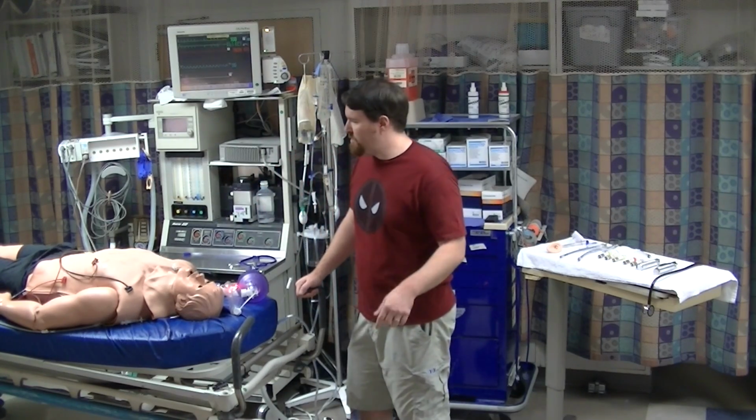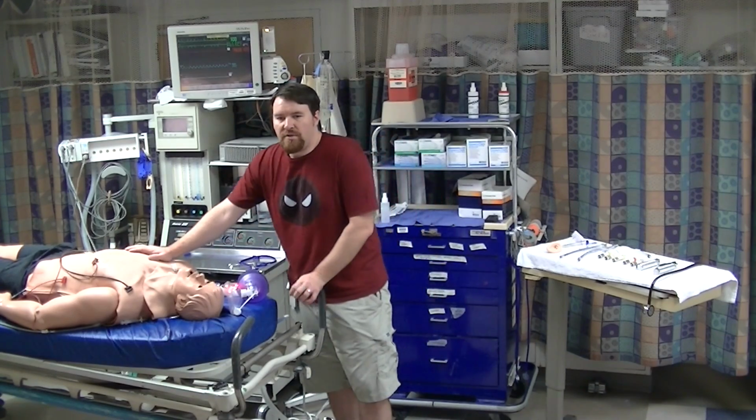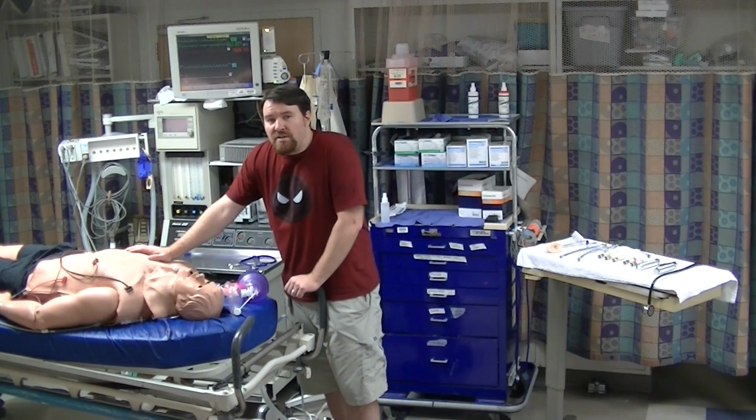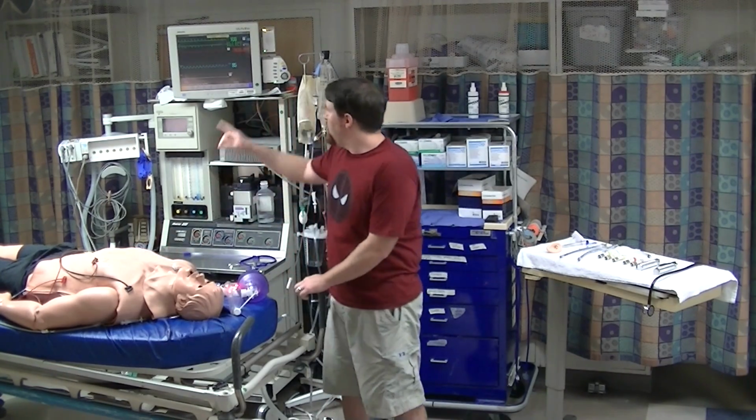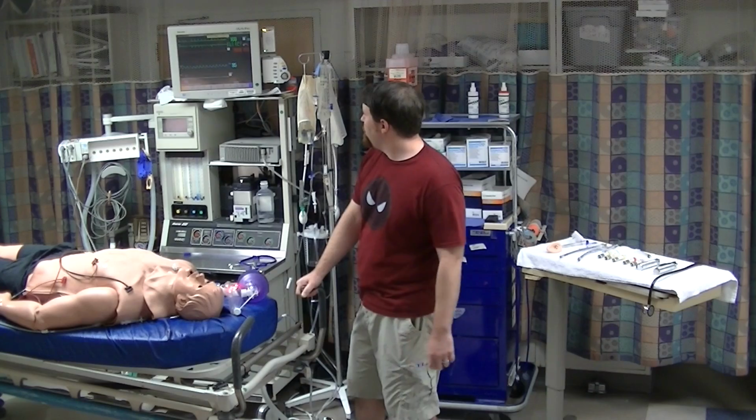Next thing is his breathing. We'd assess that with a stethoscope, see how his lungs sound. Then after that would be circulation. Circulation will go to the monitor form. We'll show you that here in a second.